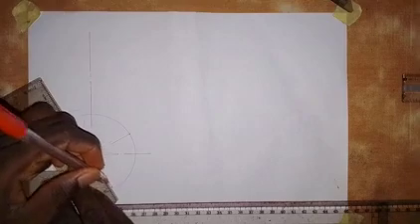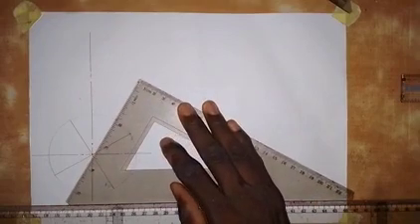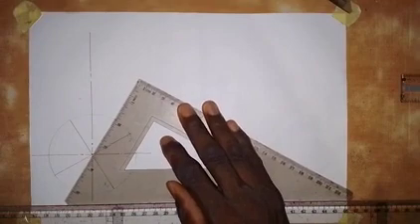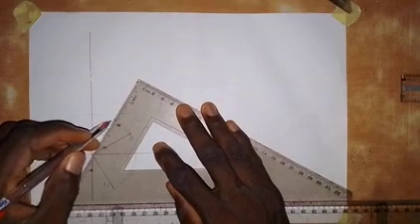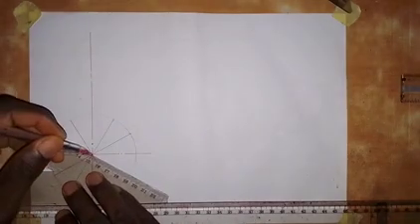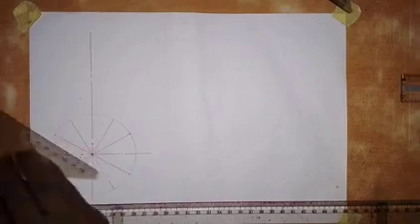Just take your time to do it. Then I will turn it to this side and draw like this, and then I will also draw in this direction. Alright, so we have divided the circle into 12 equal parts.